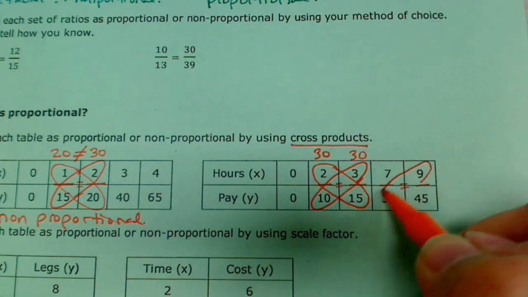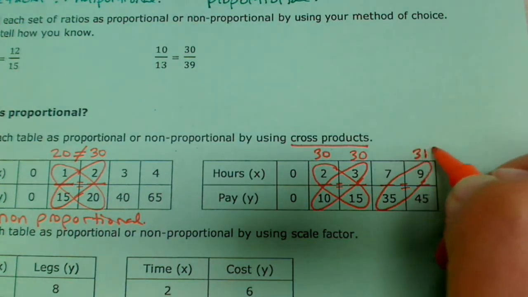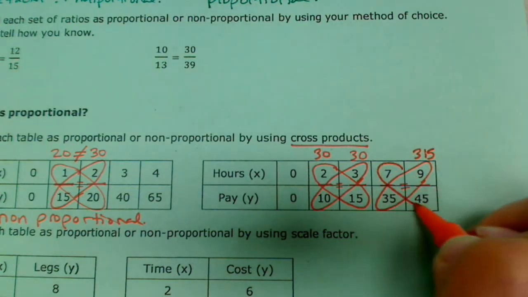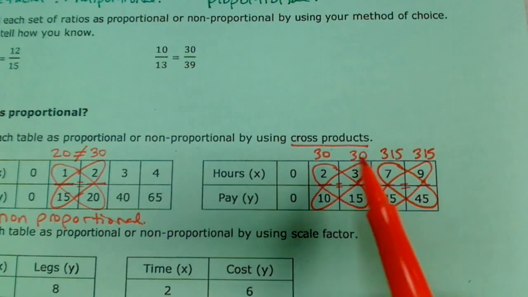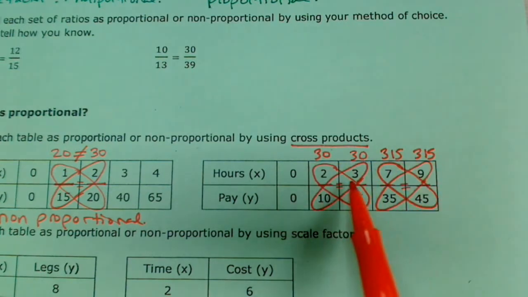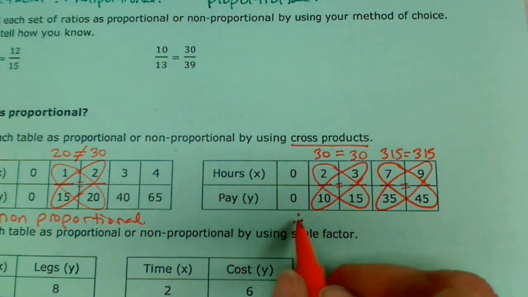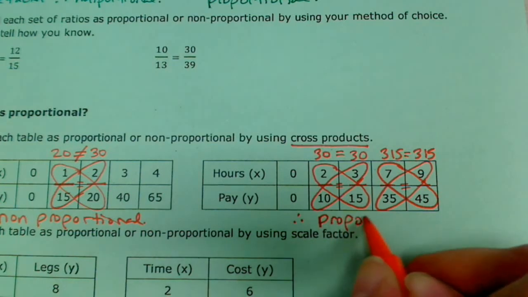Let's go ahead and do 9 times 35, which is 315, and 45 times 7, which is also 315. Now notice, 30 and 315 are not equal, but when I did one set of ratios, these two numbers equal each other, and these two numbers equal each other. Therefore, this is a symbol that means therefore, this table is proportional.